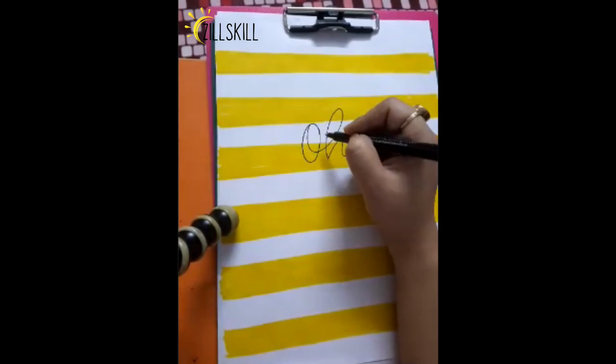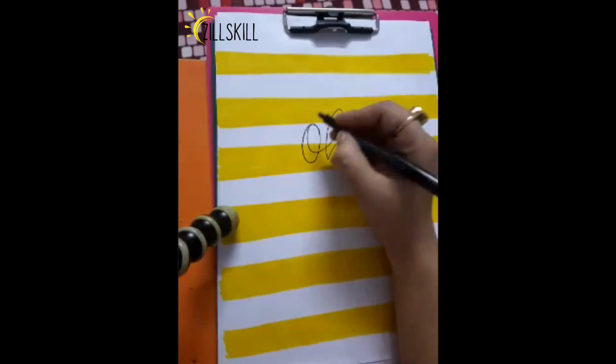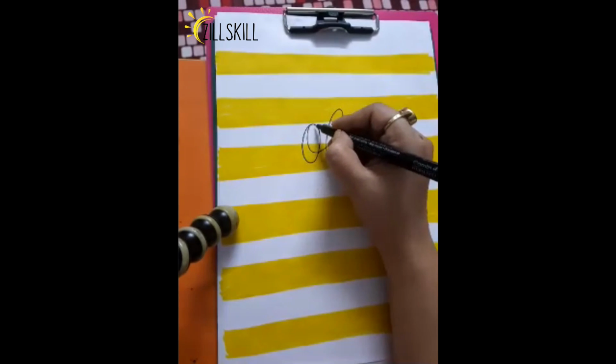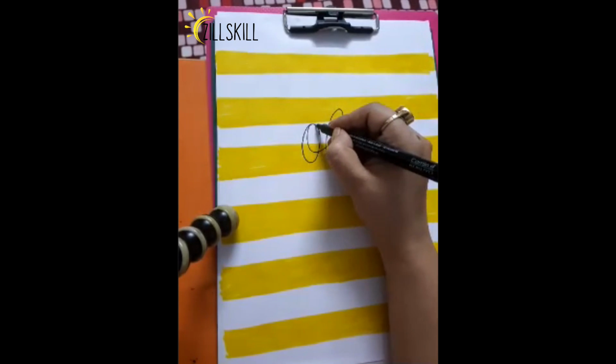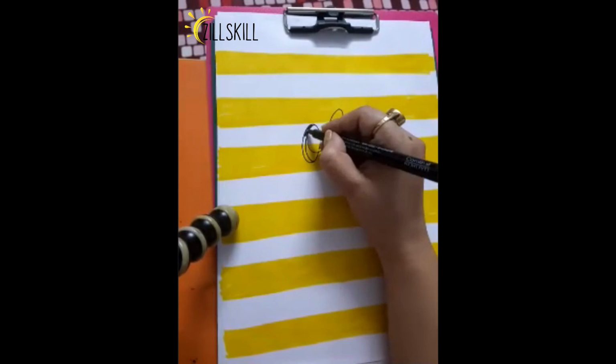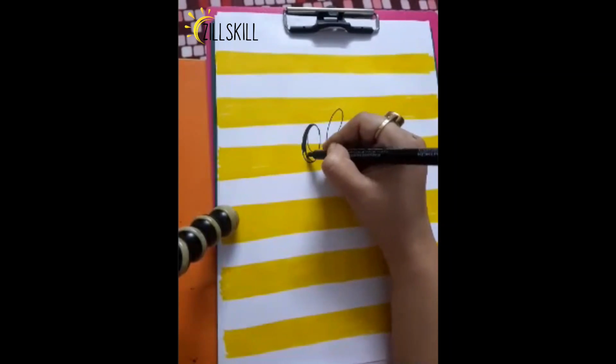Before writing anything, let me tell you that wherever I have gone down like this is the down stroke, right? I have started from here, going down and then up. The stroke which is going down, I have to double in such a manner that it merges within the line like this.